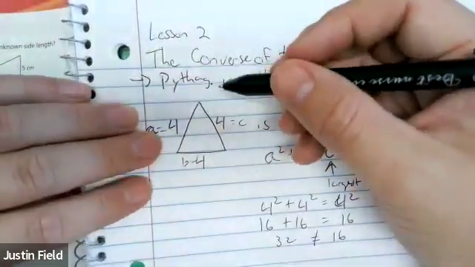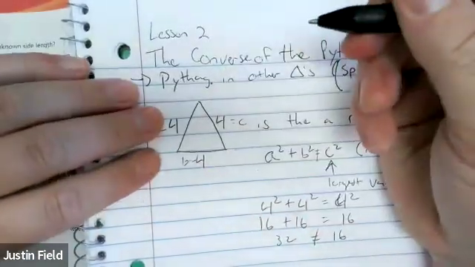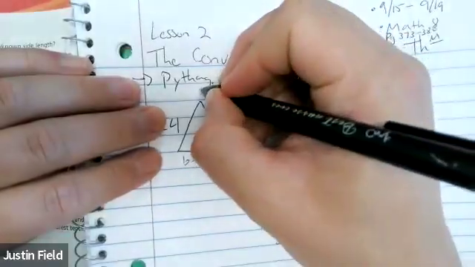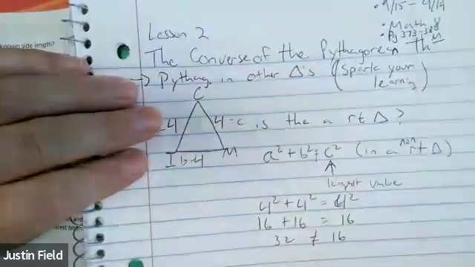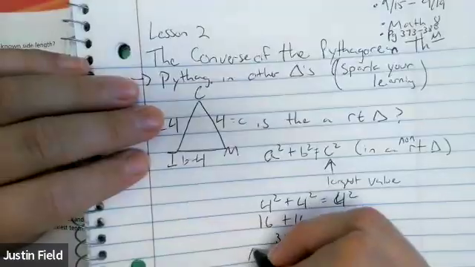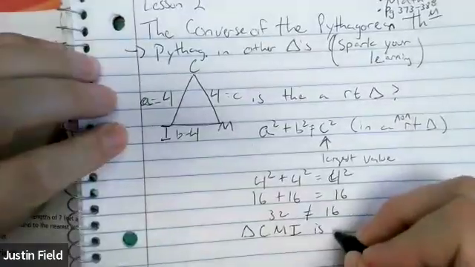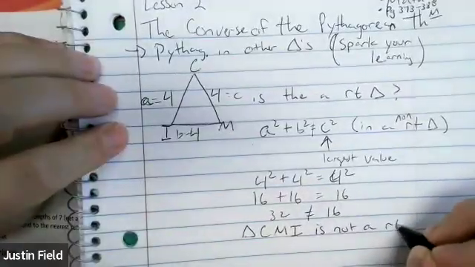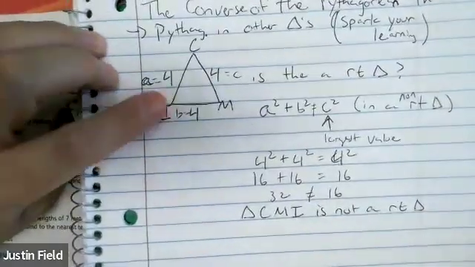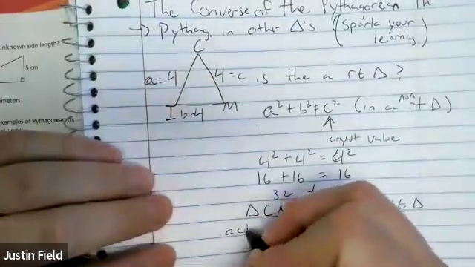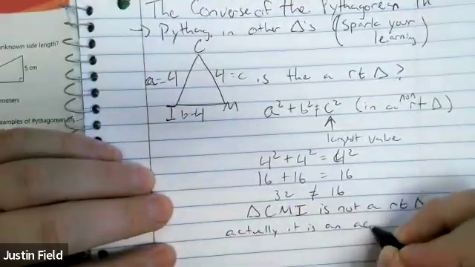Which means that if we want to label this triangle, you label the angles with capital letters. So we can just label this triangle CMI, almost CMIT. Okay, so then we would say triangle CMI is not a right triangle. So it doesn't always work, right? This one is actually called an acute triangle.